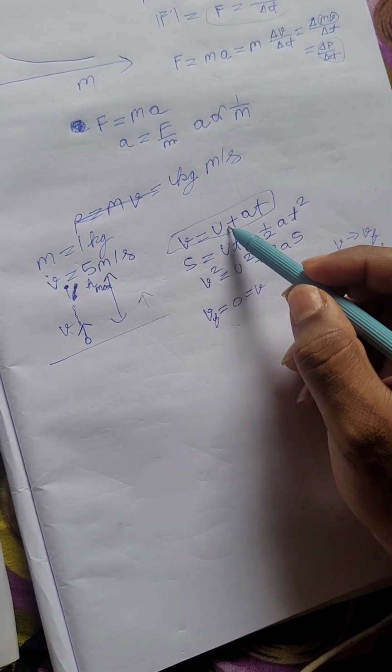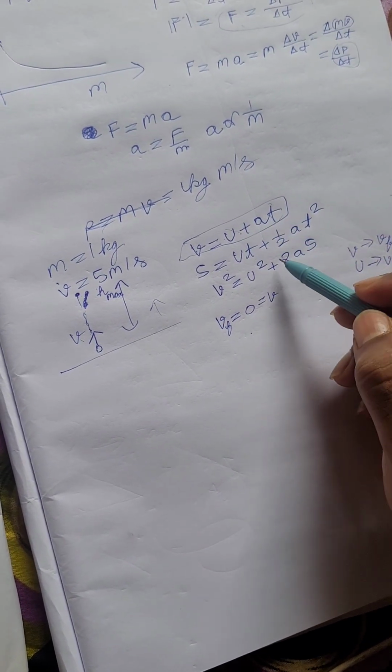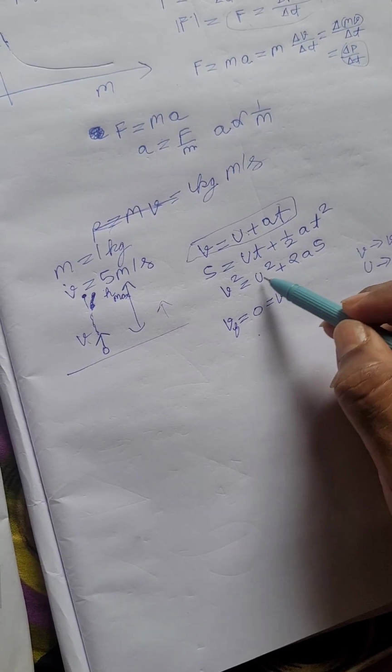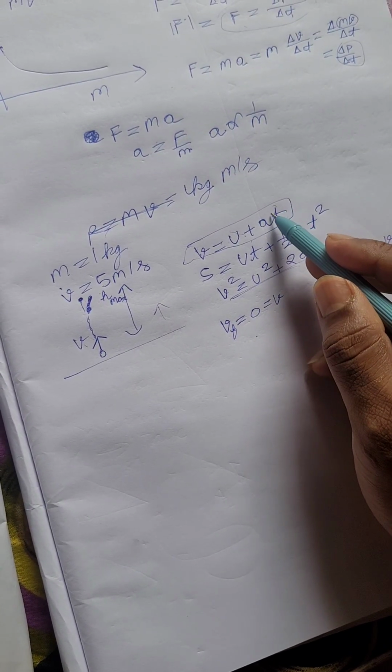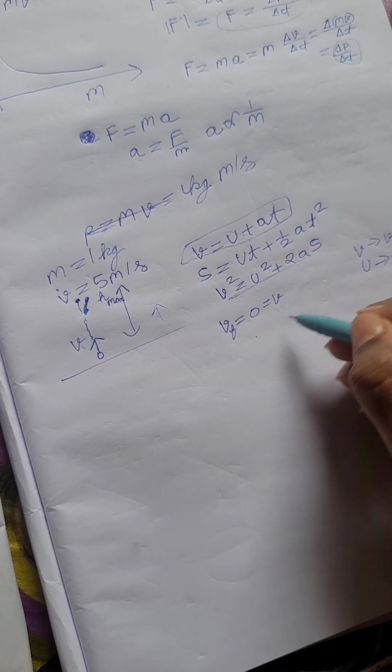We don't have the time given, so we will use this equation. I first thought t was there, but there is no time given.